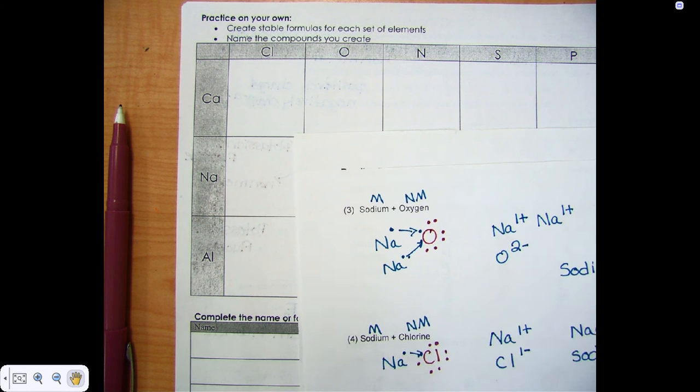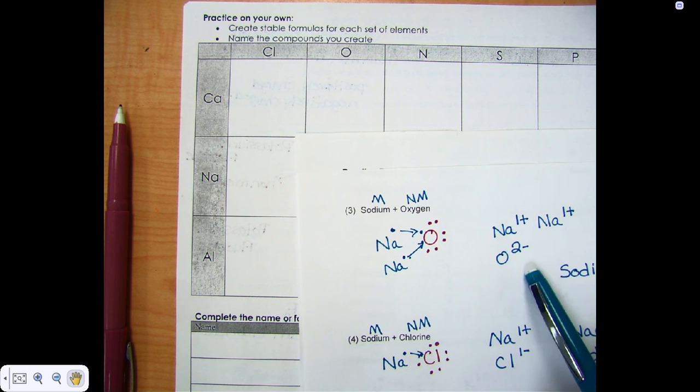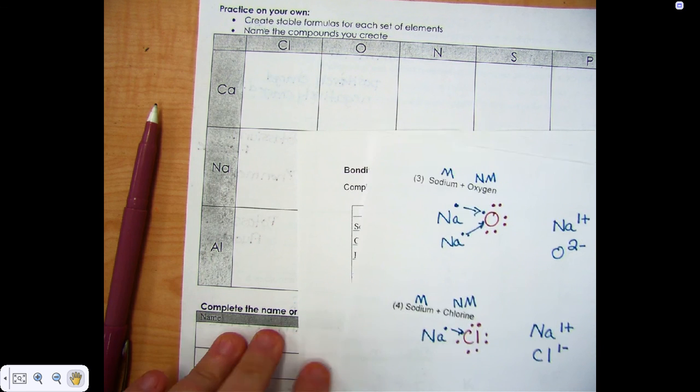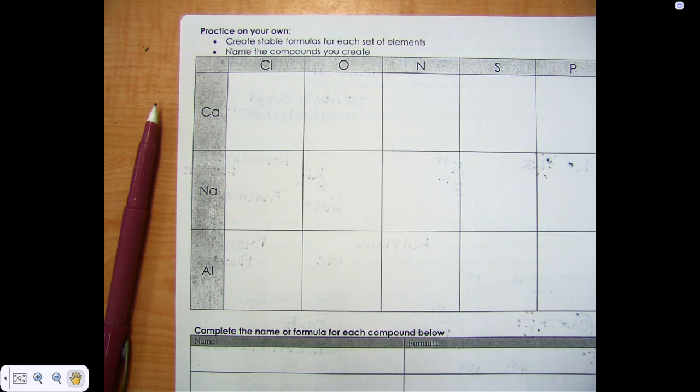So you can do it either way. You can either draw the Lewis dot structure, or you can do it by balancing the charges. The formula should go in each box, as well as some work if you're here, and then your chemical names go here. So if I did this one up here, I'll show you an example.